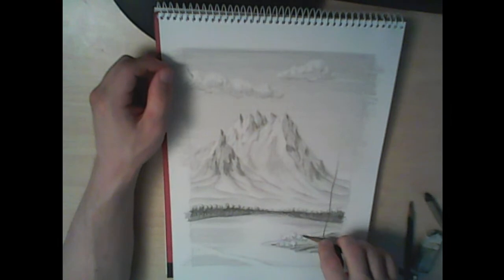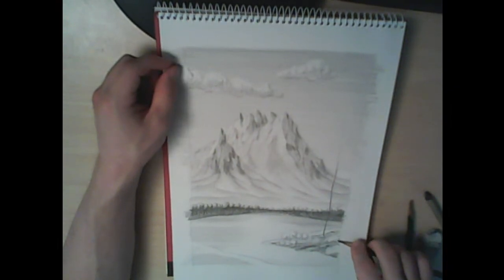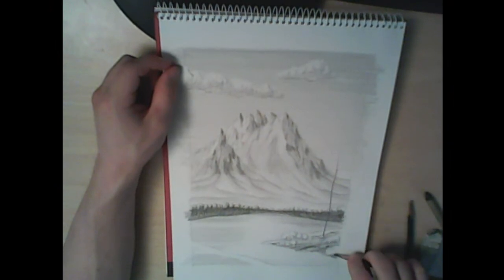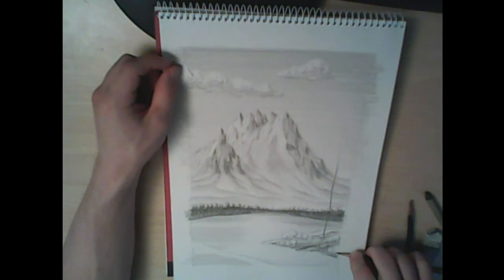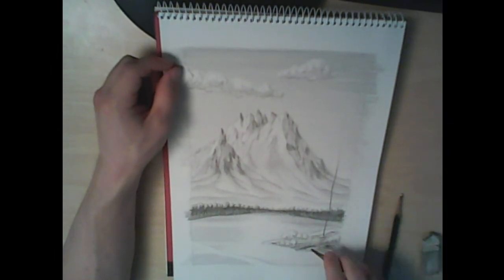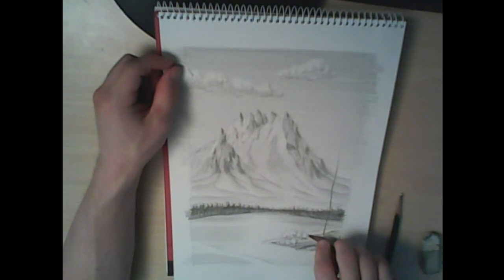Maybe like so. And over here as well. And down there. Now let's make them darker with the 3B pencil.